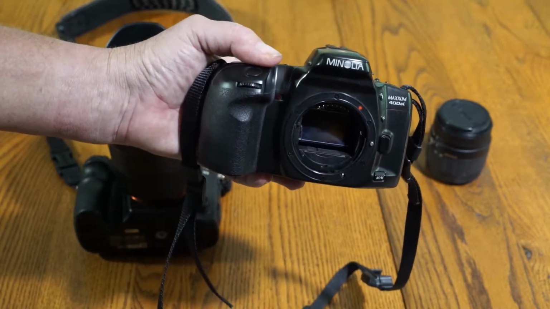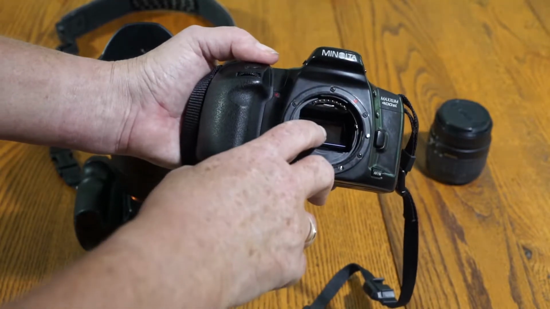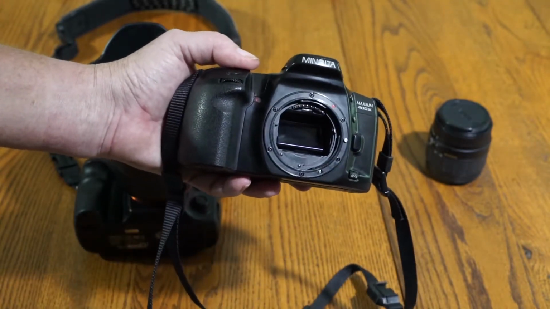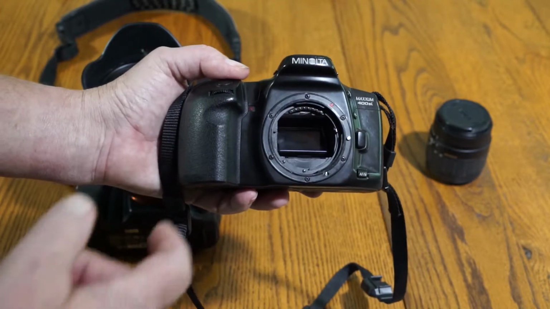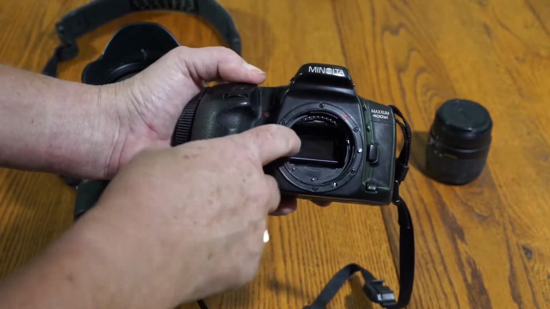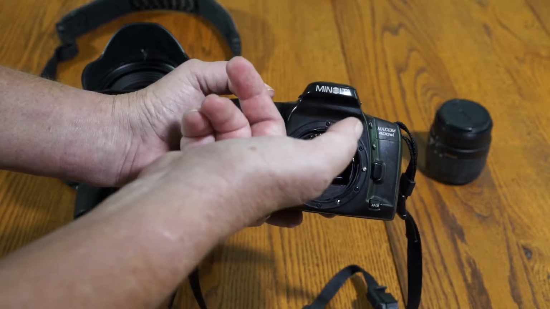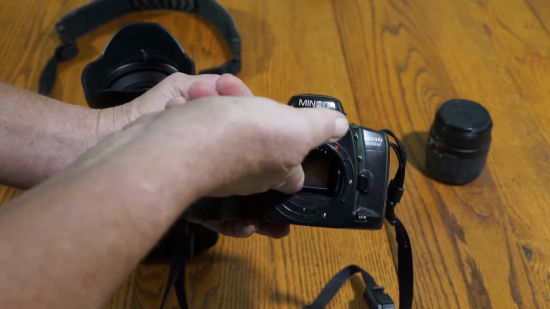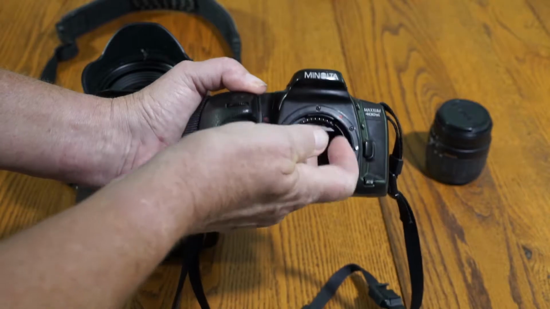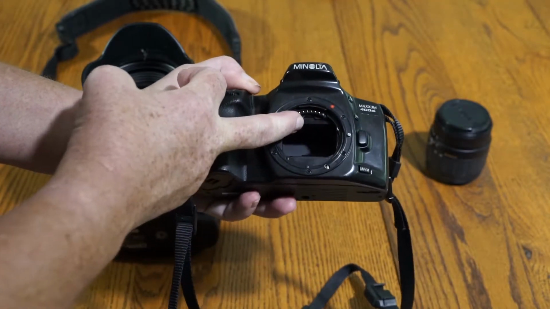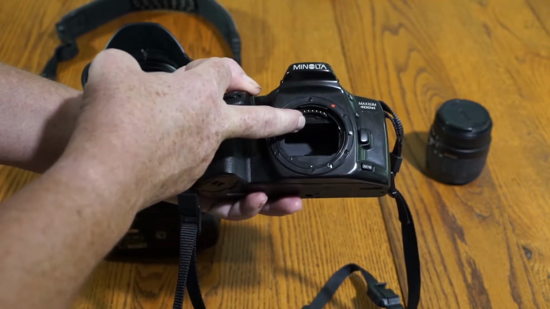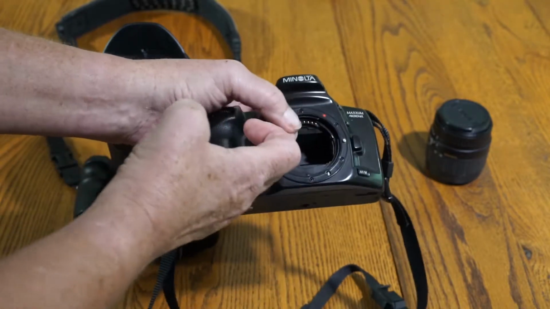Now it's nice because you see the same scene that the lens is seeing. But the downside of this mirror is that A, it's kind of big, and B, when the camera takes a picture, this mirror actually has to flip up and out of the way so that the camera can take the picture.